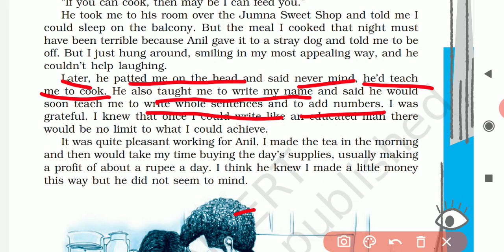That's why Anil is trying to teach him how to read, how to write a sentence. He has even told him that he would teach him how to add numbers also. He would teach him language, literature, mathematics, everything he wants to teach him, right? "I was grateful." The boy was also grateful. I think never before that day had he had a master of that kind, never before that day had he had an employer of that kind. That's why he seems to be grateful.